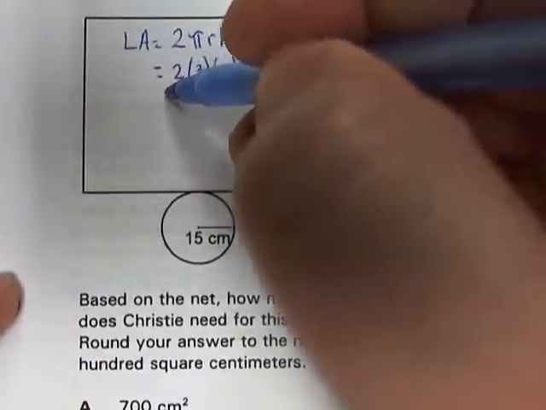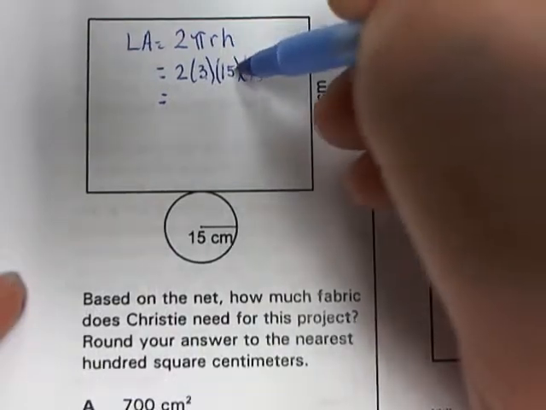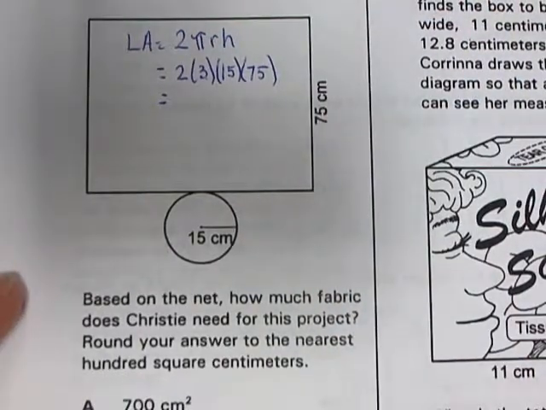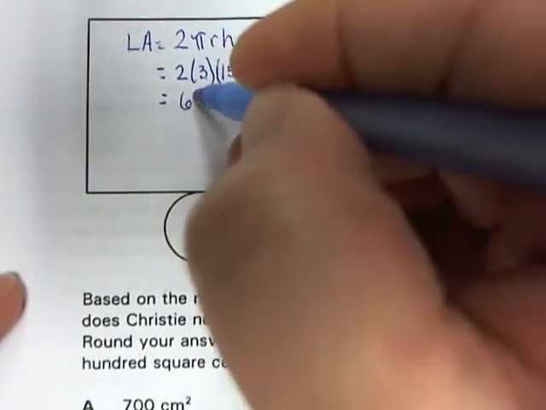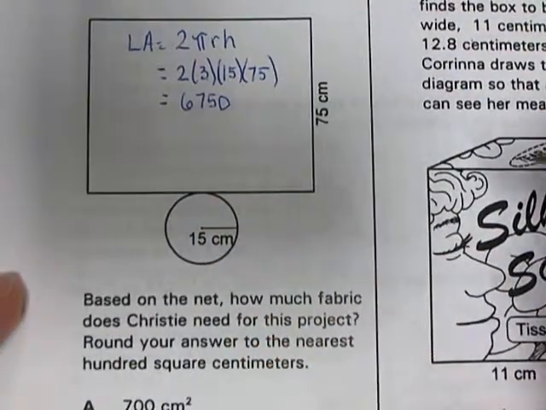So the lateral surface area is 2 times 3, which is 6. 6 times 15, which is 90. And 90 times 75, which equals 6,750. So that's the lateral area of the cylinder.